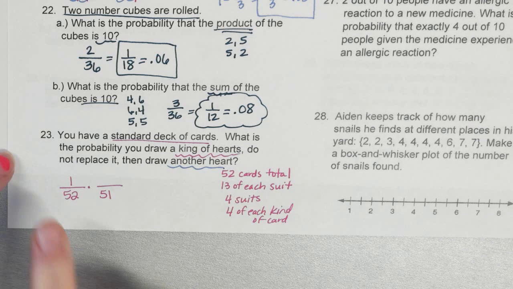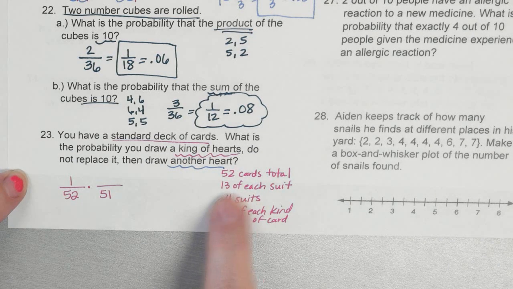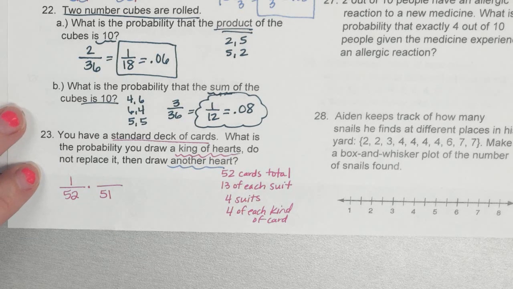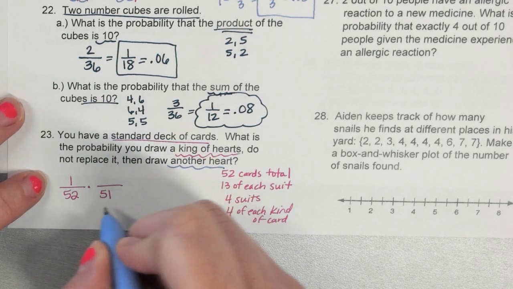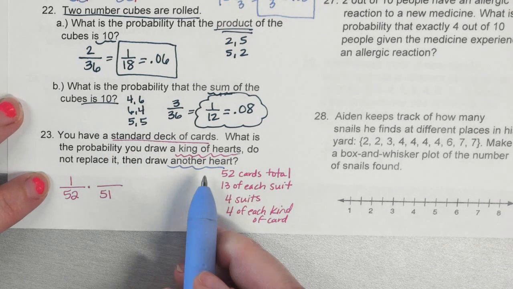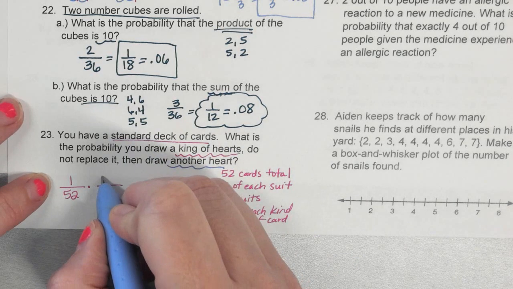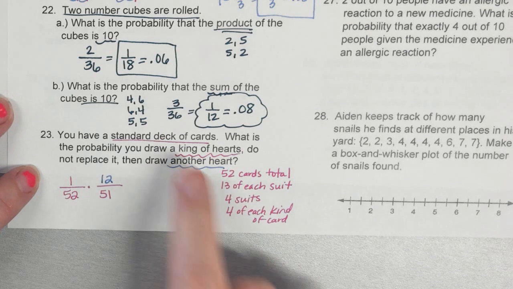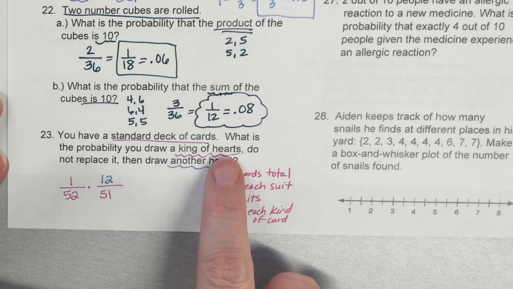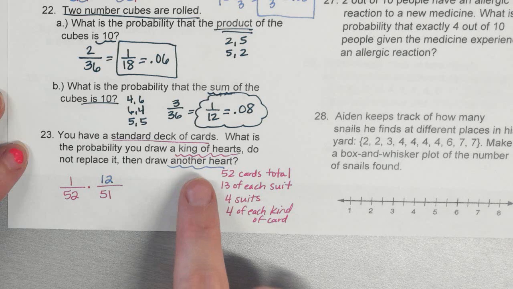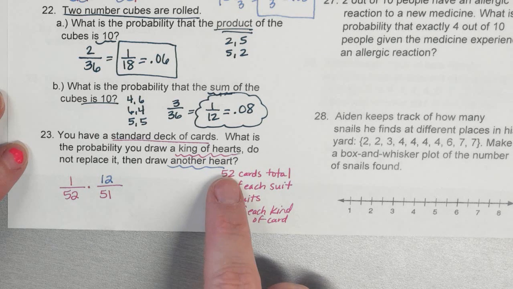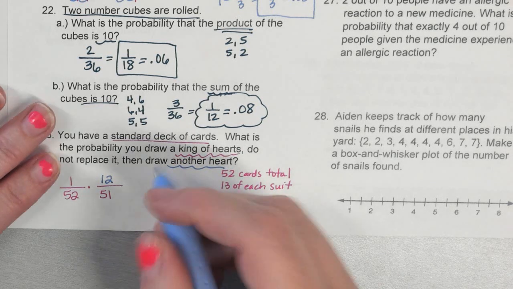If you already took a heart out, and there's 13 of each suit, now how many are there? Normally there's 13 hearts, but I already drew a heart, so now there's going to be 12. If the first card was a king of clubs, and it asked me the probability of drawing a heart, then it would be 13.